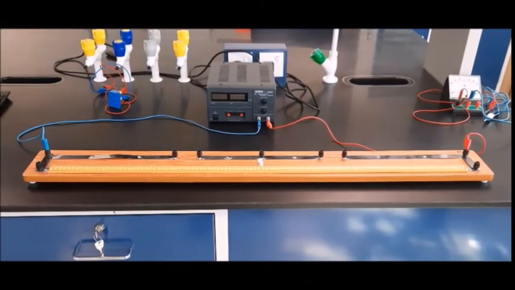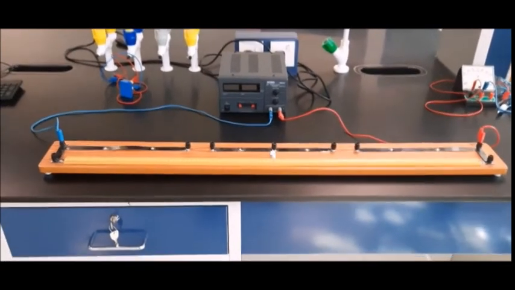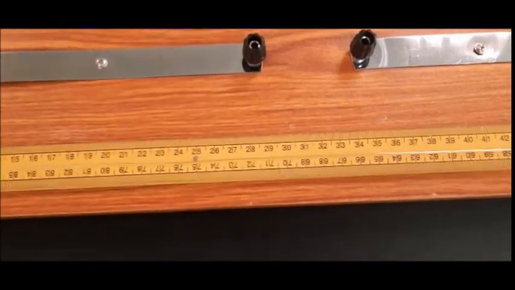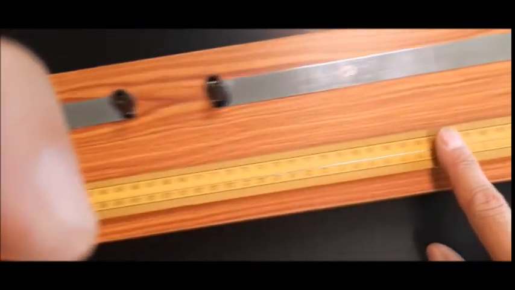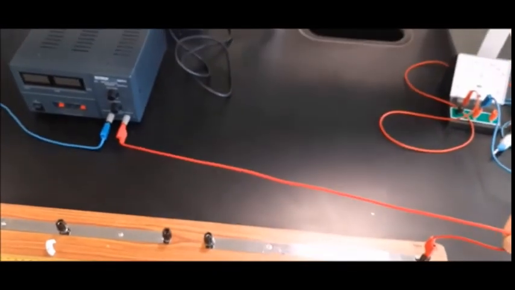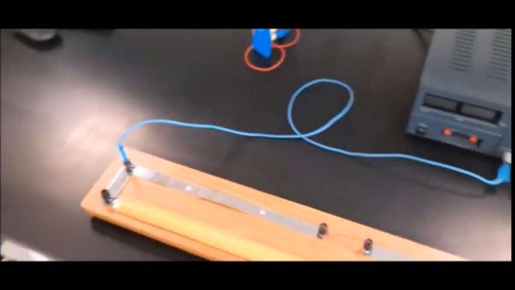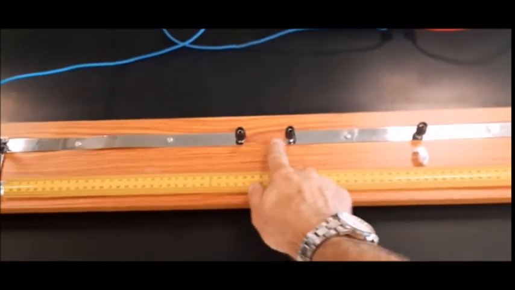This is the setup we are going to use, as you can see. So we start with this meter stick and the wire connected here between the two ends, from this end to this end. It's 1 meter long, and from both sides connected to the power supply. This side is connected to the positive terminal, and from the other side it is connected to the negative terminal. Now this is the location where we will connect the unknown resistance Rx.